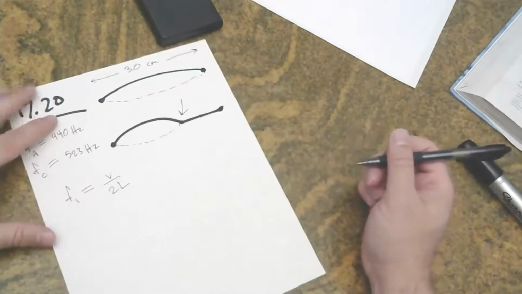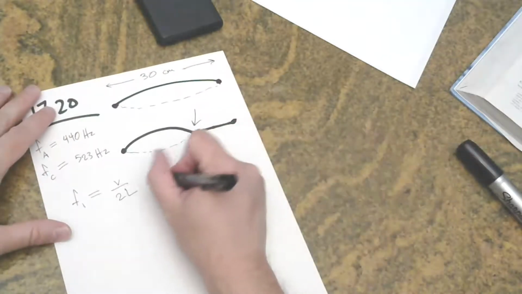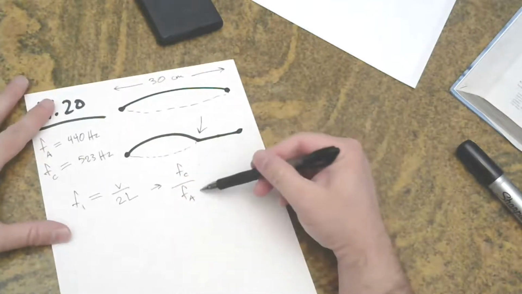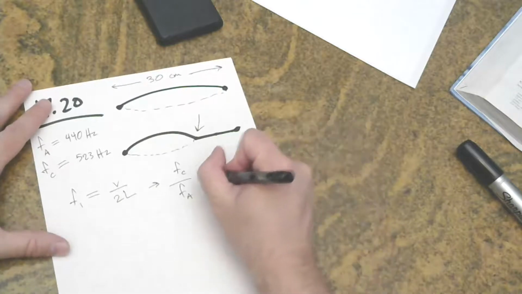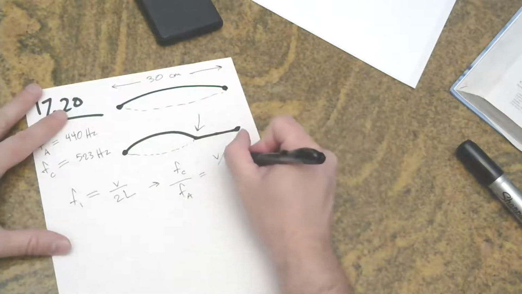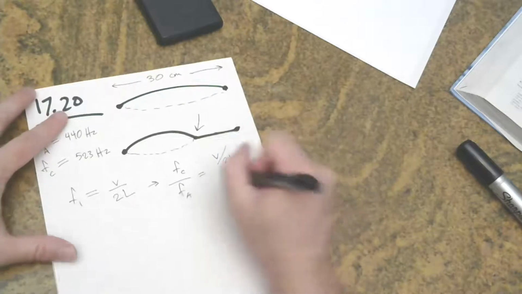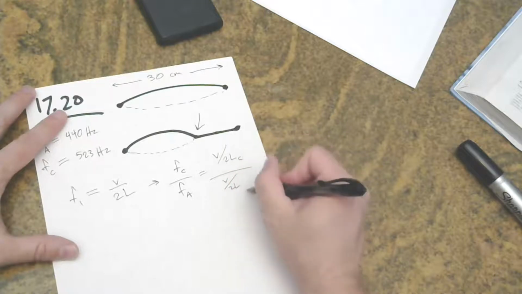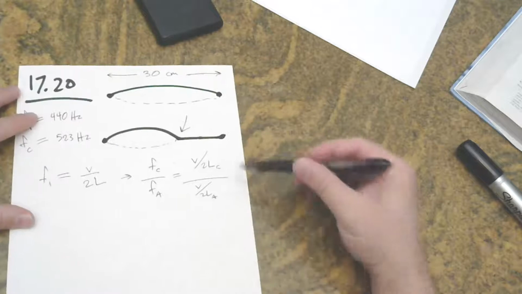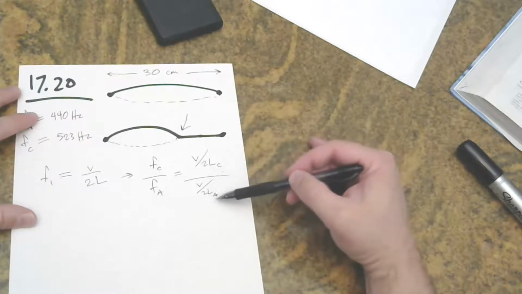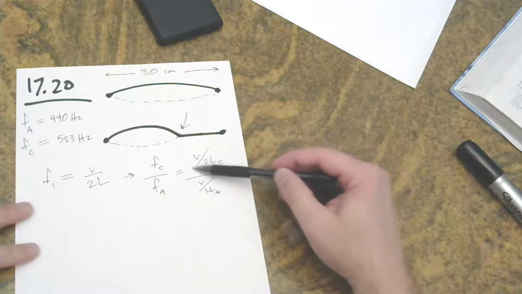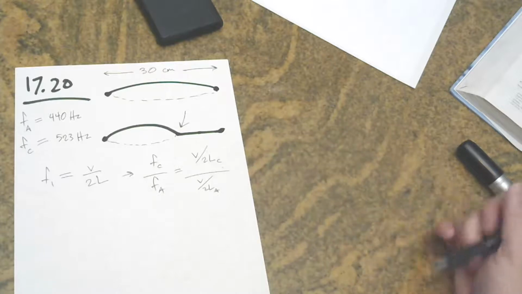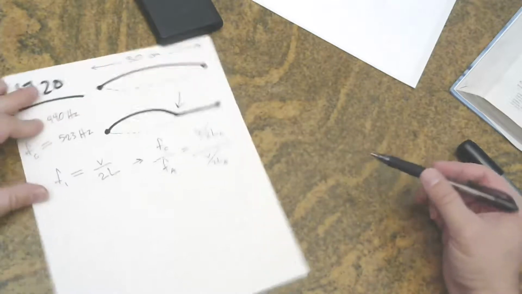So the quickest way to solve this would probably be to recognize that the ratio of F_C to F_A, remember, these are both fundamental frequencies, would be V over 2 times the length associated with the note C divided by V over 2 times the length associated with the note A. So this is L_C and L_A. Formula for fundamental frequency divided by formula for fundamental frequency. And you see that we don't actually need to know the speed of the waves. They cancel. So does that factor of 2.